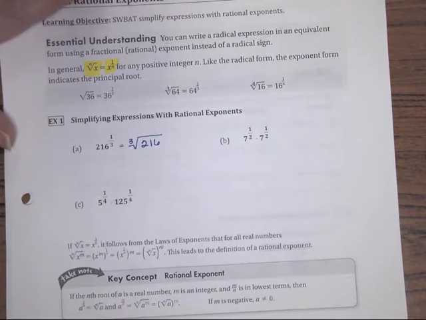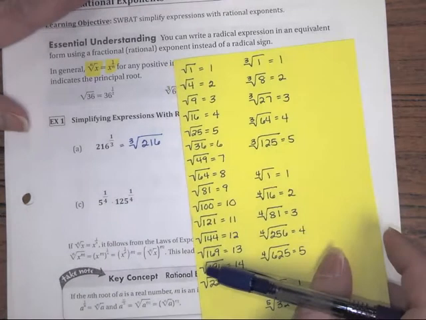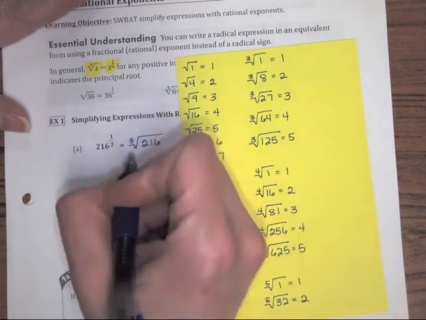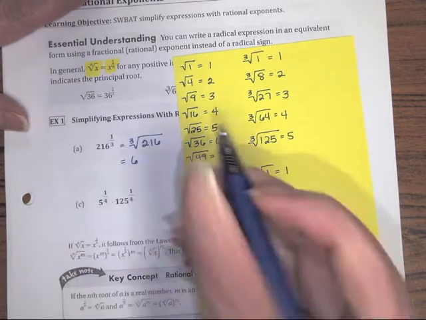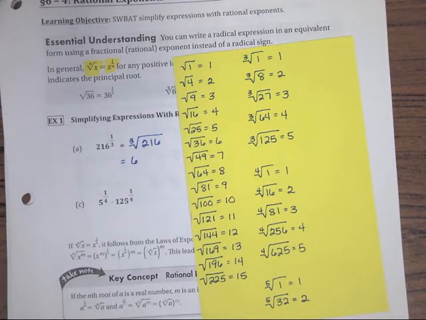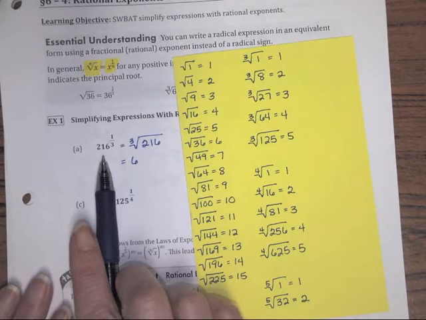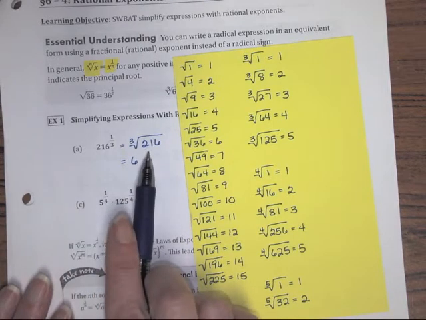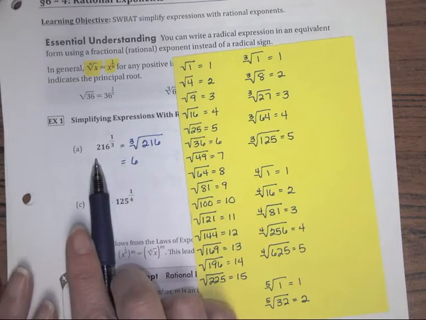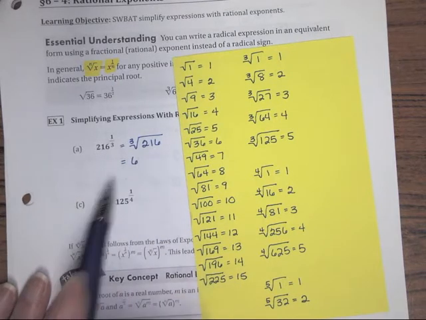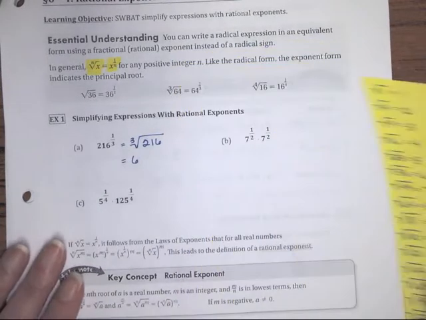Now, we didn't have the cube root of 216 on our list, but I feel like it's 6. Is it 6? Okay. So this is 6. But I don't know, this is not as easy to simplify as this. I know what this means. This I find is a little bit more complicated, so I tend to take these and rewrite them this way to simplify them. I find that easier.